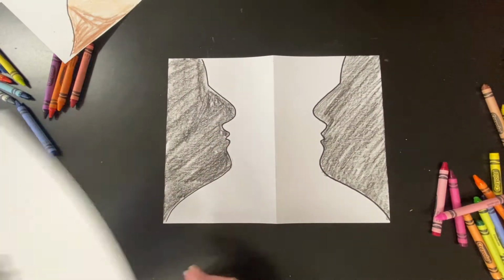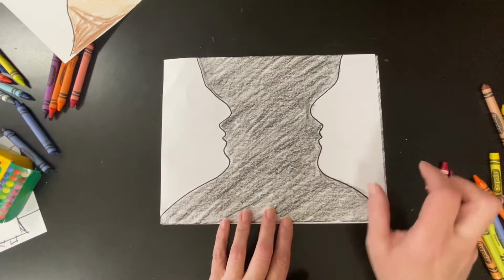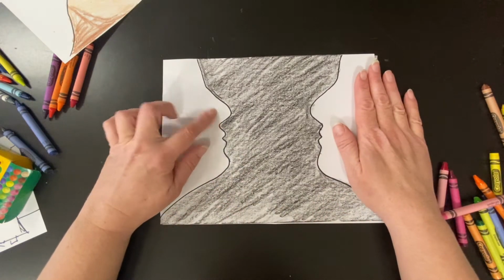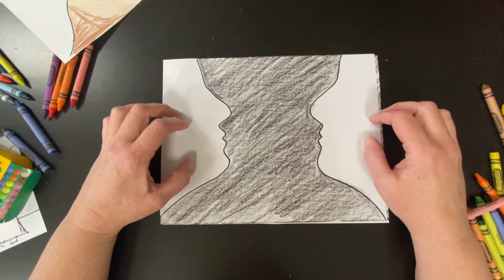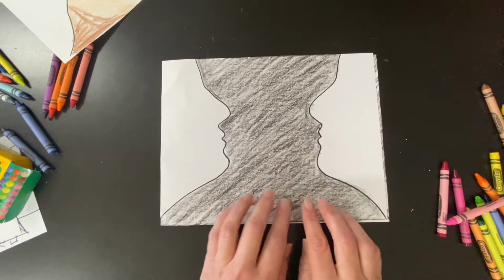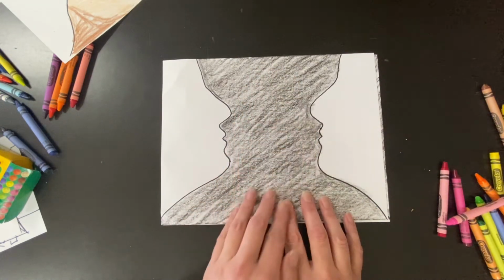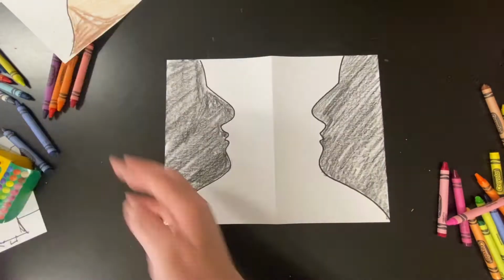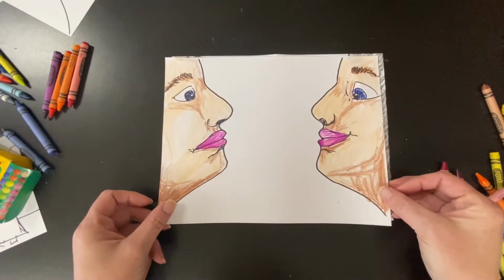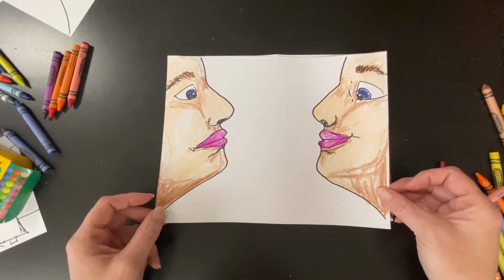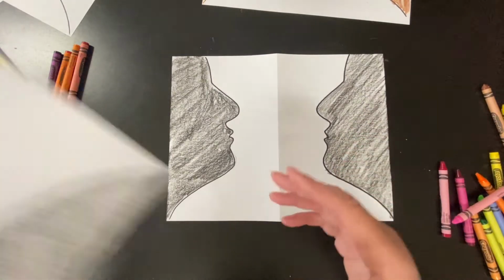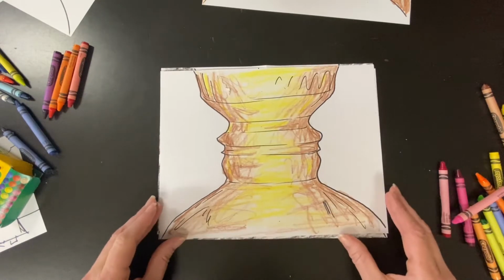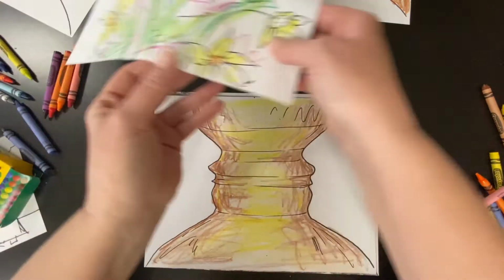Now, let's see if we reverse it. So now, the negative space we have colored in all black, and the people that were positive are all white now. If we focus on the black here, it looks like a vase. So here we have it, and it looks like two faces looking at each other. Here we have the vase where it looks like a vase. Now we can even put some flowers in front of it.